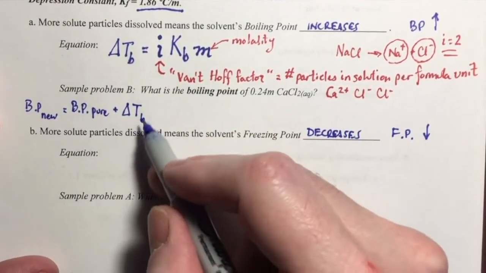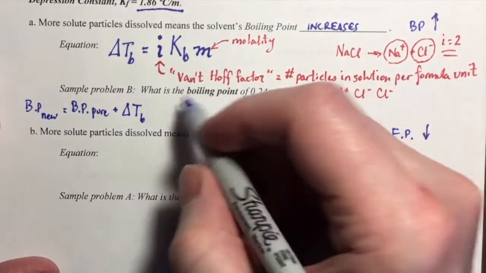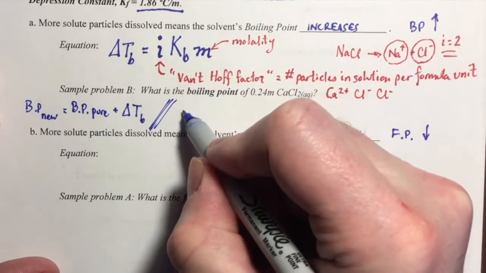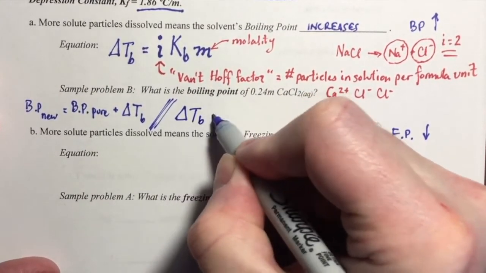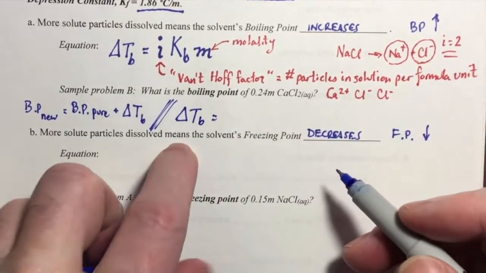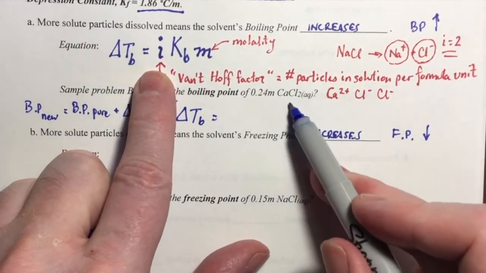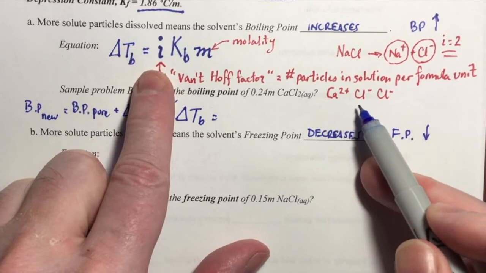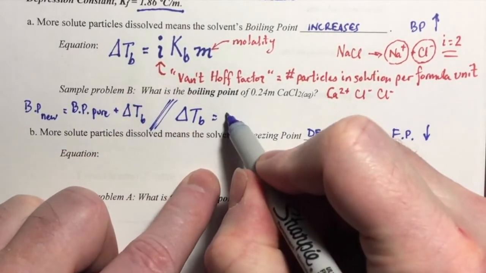So what is the change in boiling point? Delta T sub B. So let me just make a new calculation here. Delta T sub B equals the Van't Hoff factor, which for calcium chloride is going to be 3 because it dissociates into 3 particles.